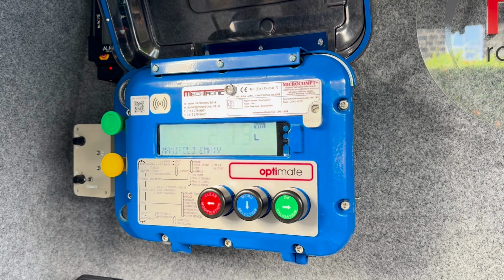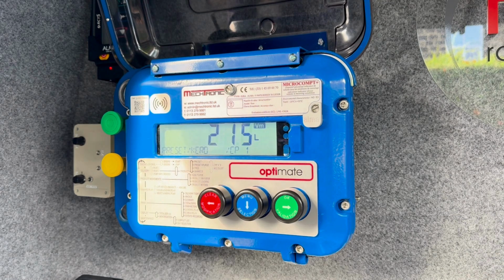Once the manifold is empty, the compartment containing the new product that we're line changing onto will open and flood the manifold with that product. Once OptiMate is happy that the manifold is flooded with the new product, it will then continue the delivery to achieve the original preset volume.